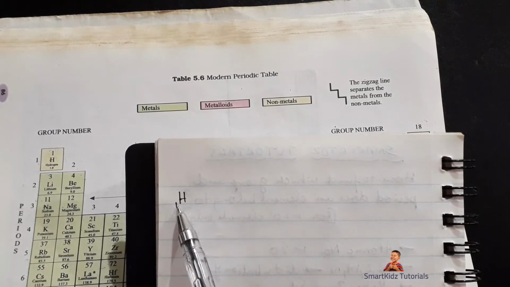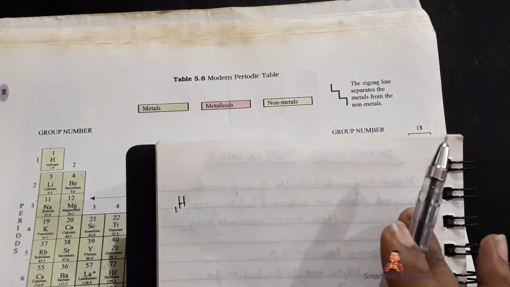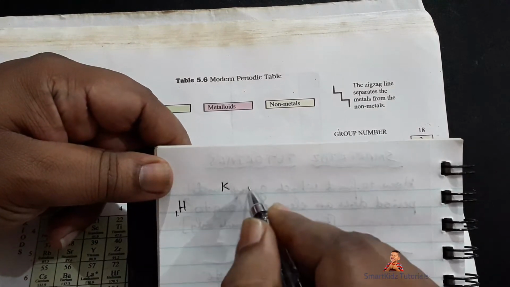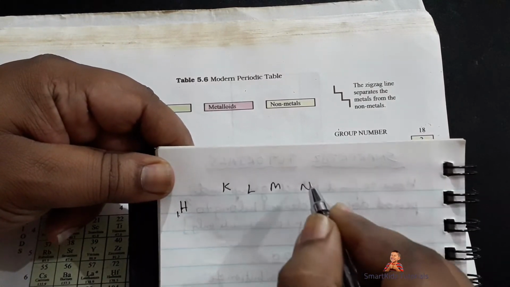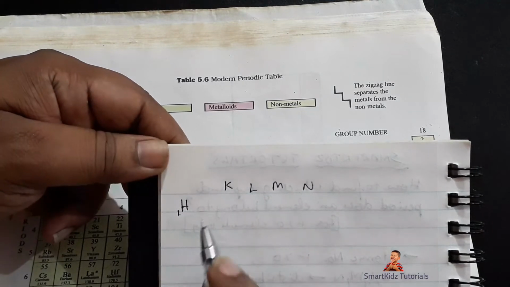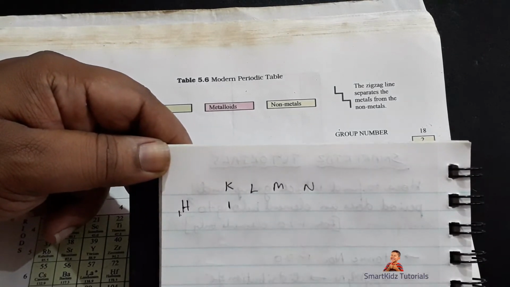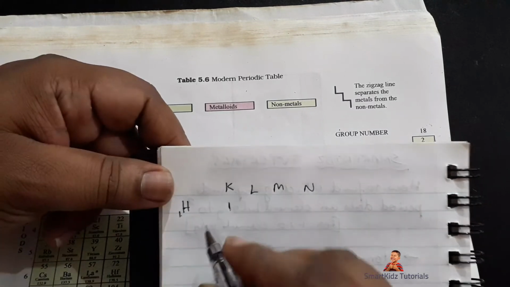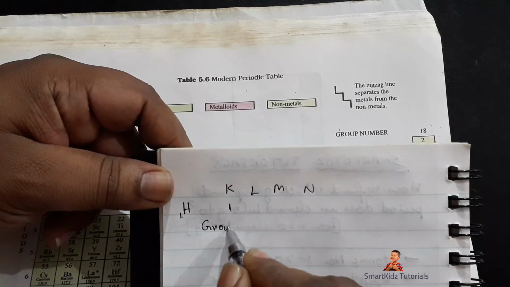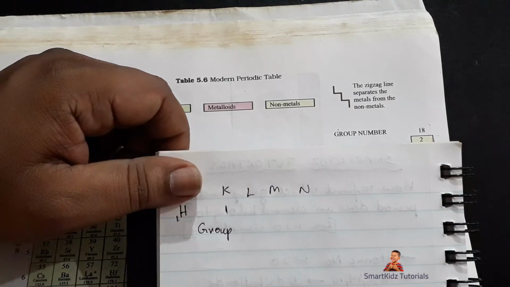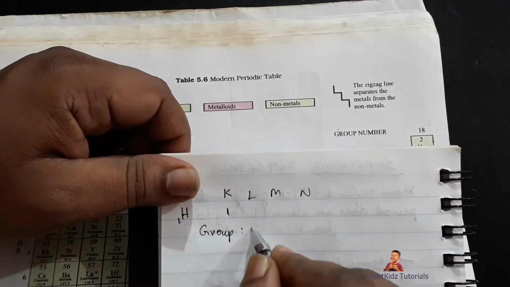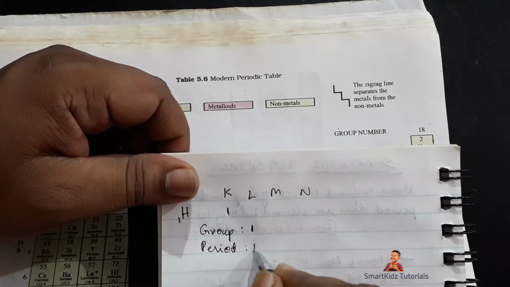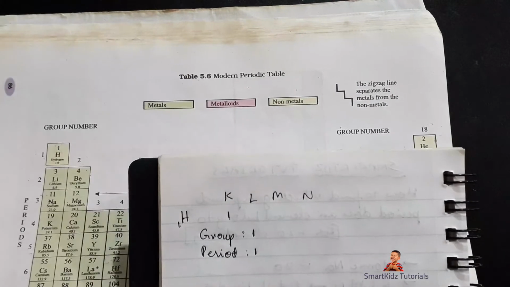So here hydrogen with atomic number 1, and we'll do the filling up. So the filling up will be this way. It is filling up K shell, L shell, M shell and N shell. So since the atomic number is 1, there is only one electron which goes in the K shell, and so the valence electron becomes 1. That means this will belong to group number 1. So group is 1, and period, since it fills up only the first shell, the period will be 1. Have a look over here.